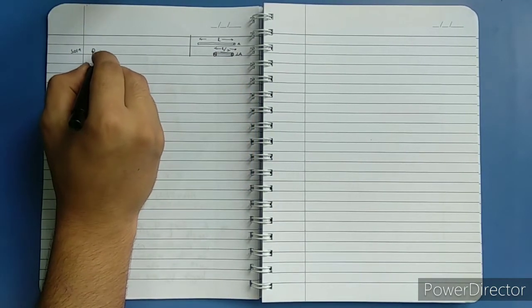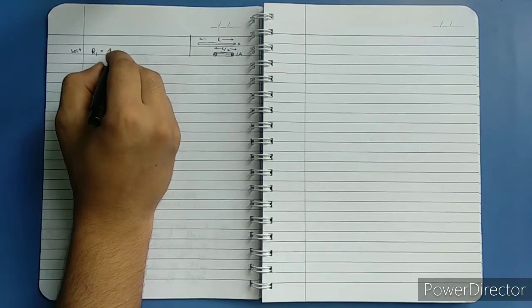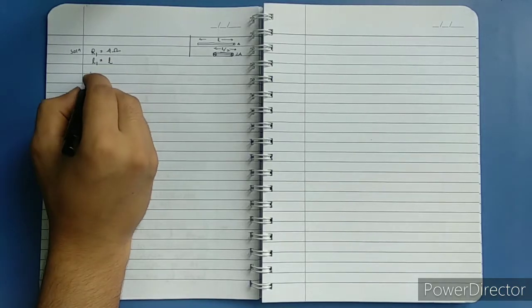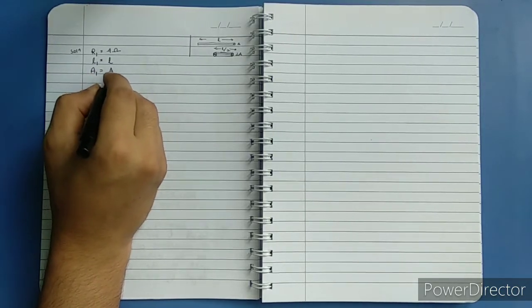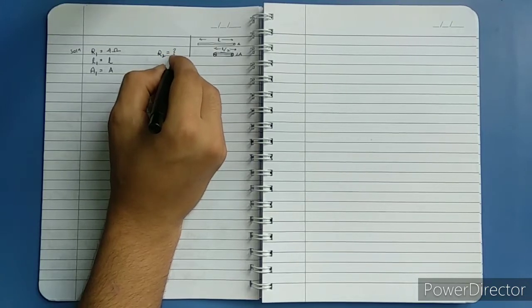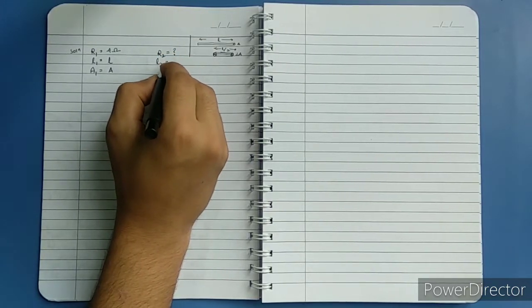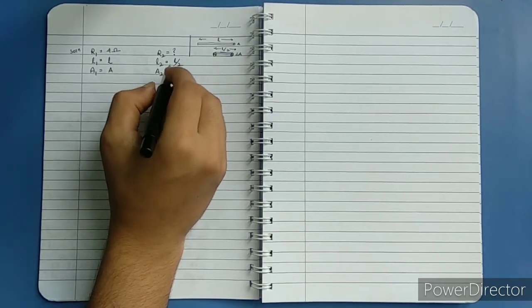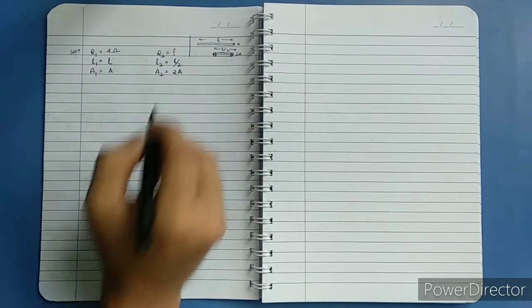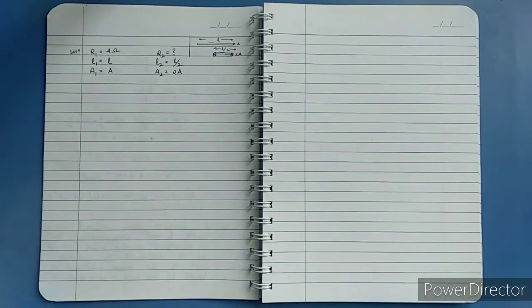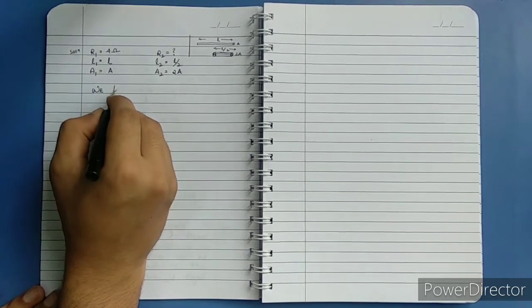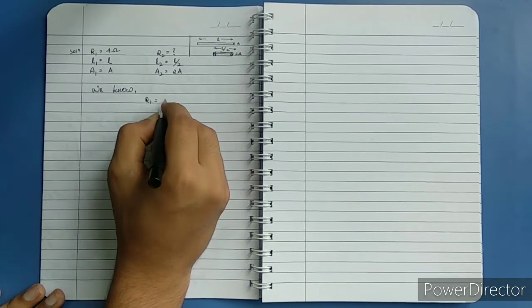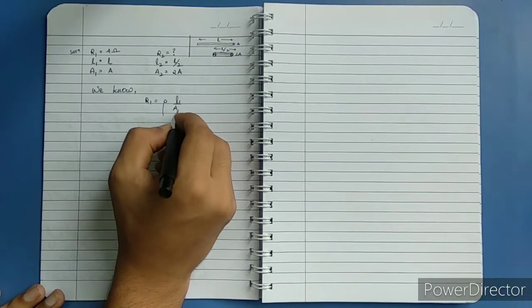So the initial resistance that is given to us is 4 ohm, for which we have the initial length as L and the initial area as A. The final resistance we need to calculate. The final length is half, that is L by 2, and the final area is increased to double the initial area. We know R1 equals rho L1 by A1.